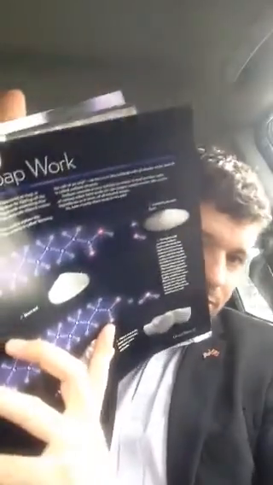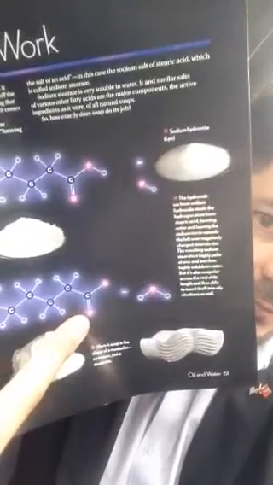But one thing I wanted to point out specifically was soap. Now, soap is organized like this. There's a long chain of material of carbon and hydrogen, and then it has a polar head of sodium and oxygen that sit right on the edge, just like that.